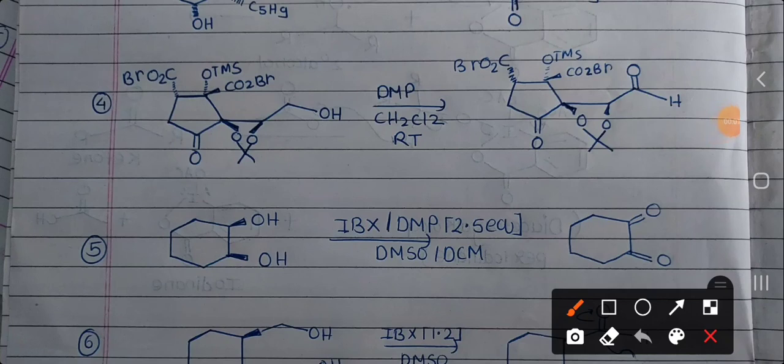Now in this example, again you can see this is a primary alcohol, and in the presence of the DMP reagent, it gets converted to the aldehyde, that's it. And the other functional group will remain intact. As we know, the DMP reagent is a chemoselective reagent for only the alcohol.